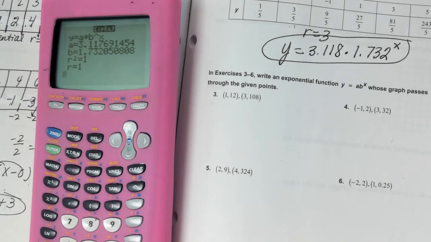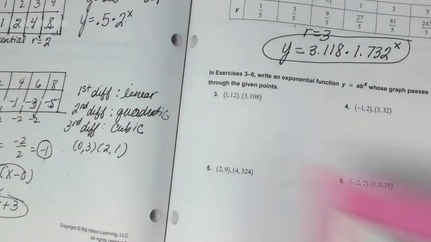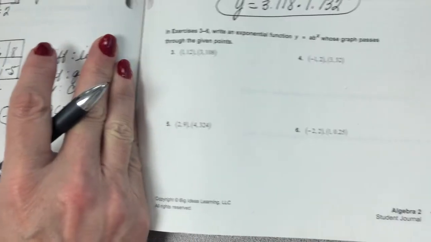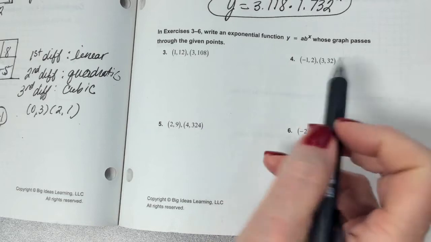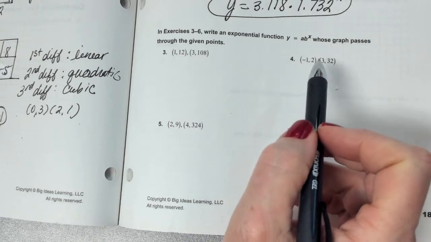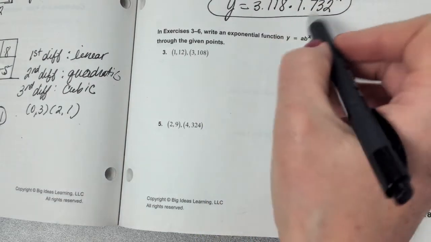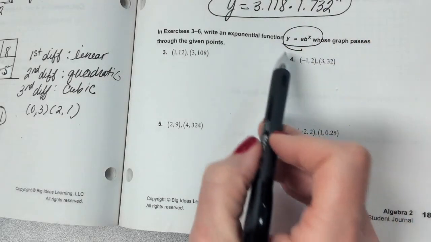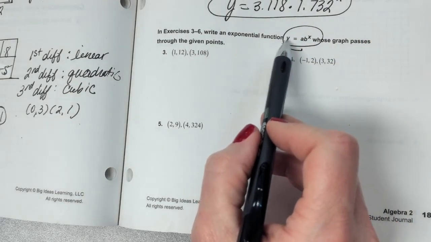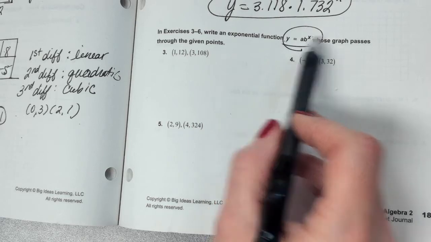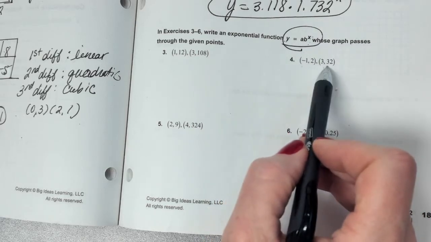So on some of these we're going to be using our calculator, on others we're not. The next type are some that we're not. I'm just going to do one of these. We'll see if we need to do another one, we will. They tell us to write an exponential function in this form, y equals ab to the x, and it has to pass through these points.